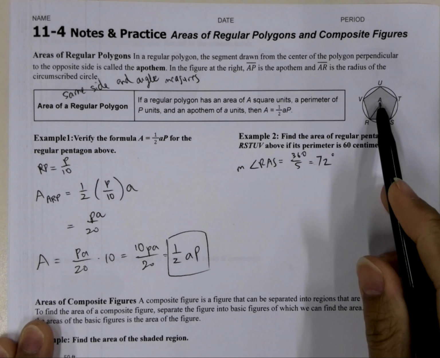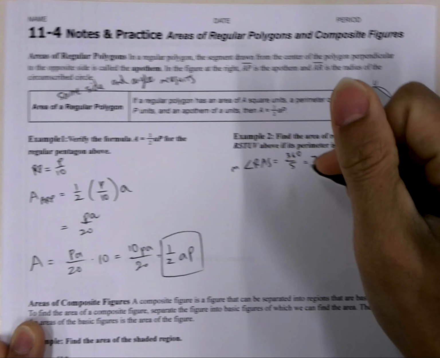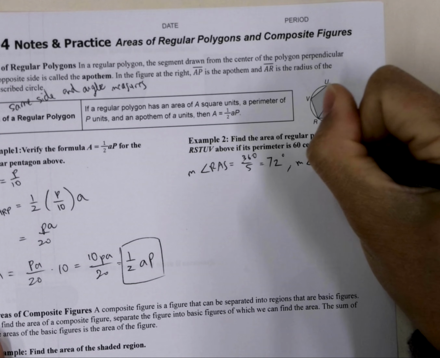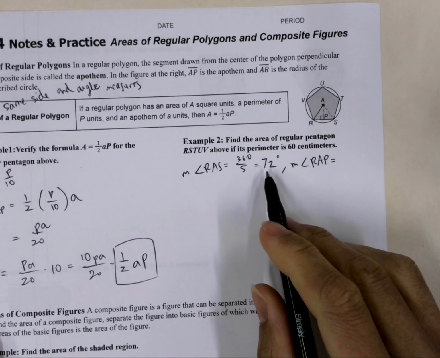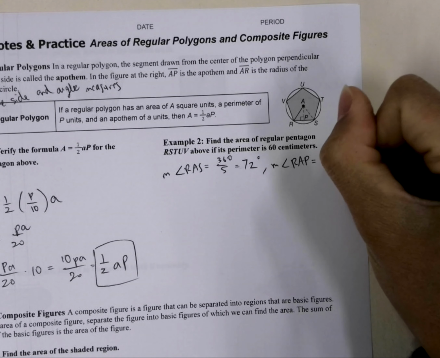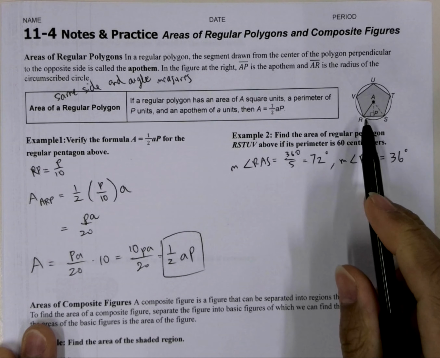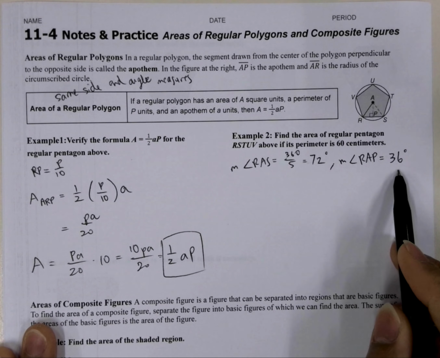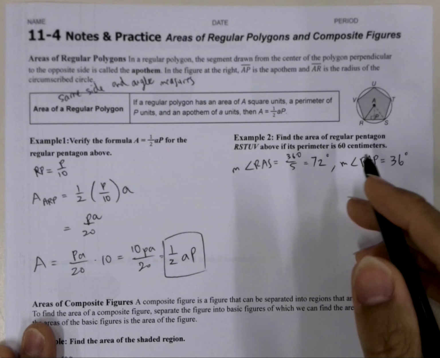But we don't want central angle RAS. We want the angle RAP. So that means that the measure of angle RAP is equal to 72 divided by 2, which is 36 degrees. Okay, so angle RAP is 36 degrees, and we know the perimeter is 60 centimeters.